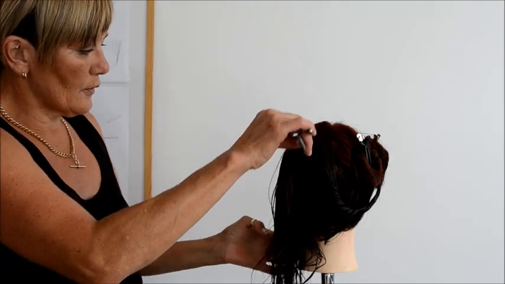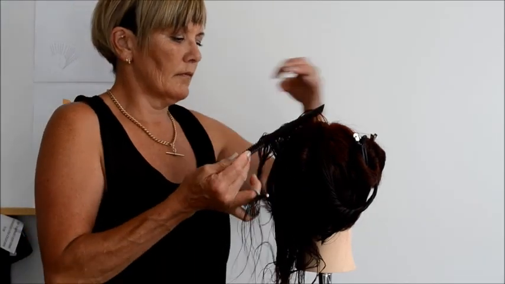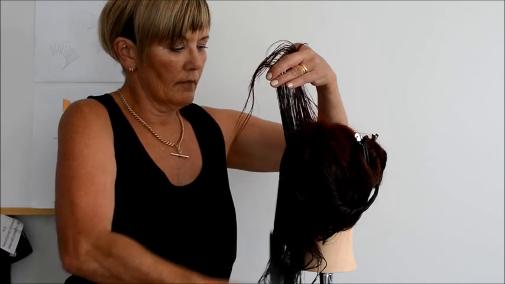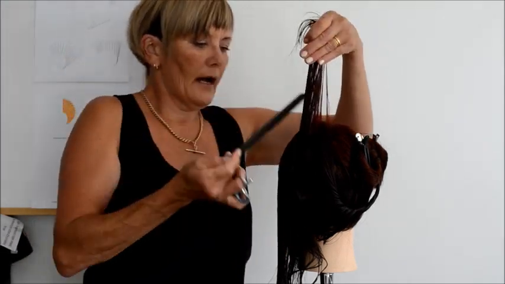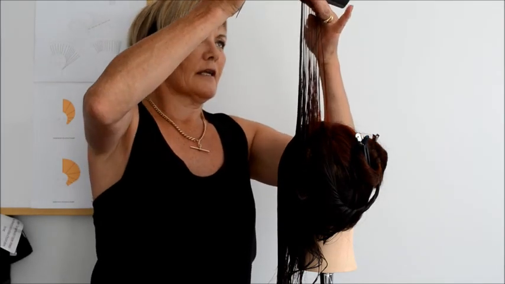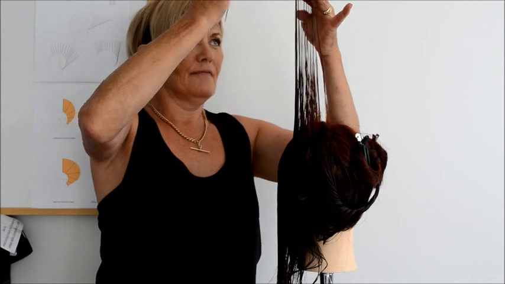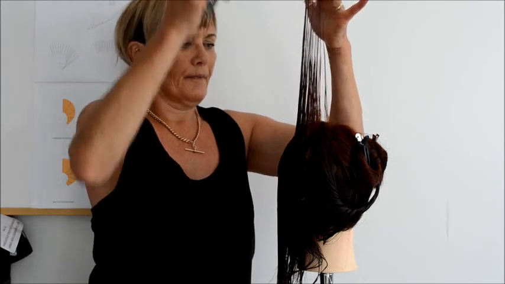As we work down through our section, down through our occipital, lifting that hair from the occipital up to the top of the head as well, collecting that up, we can see our guideline, and we're going to trim our shape.